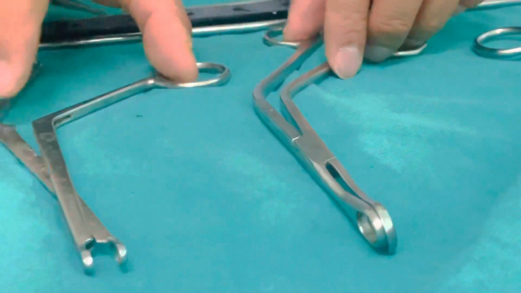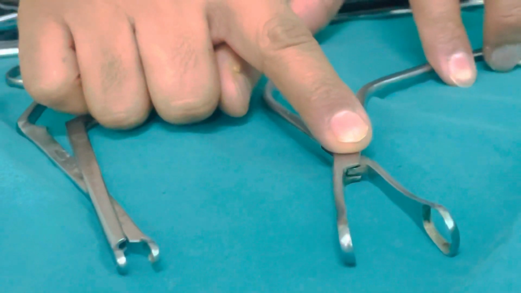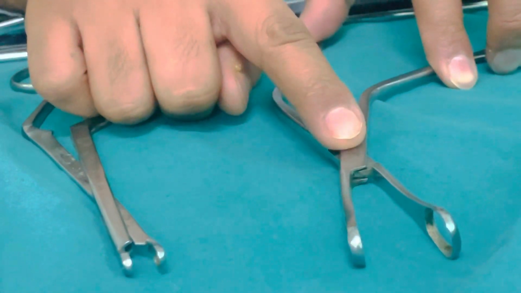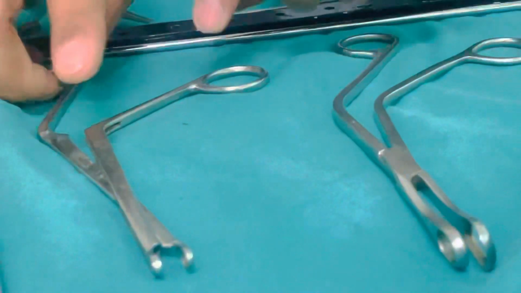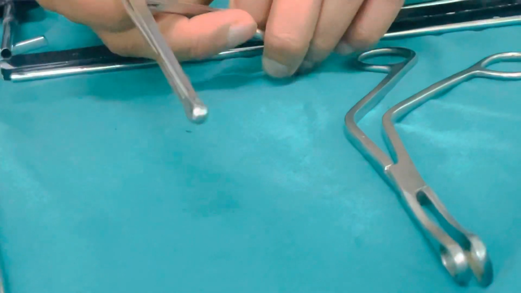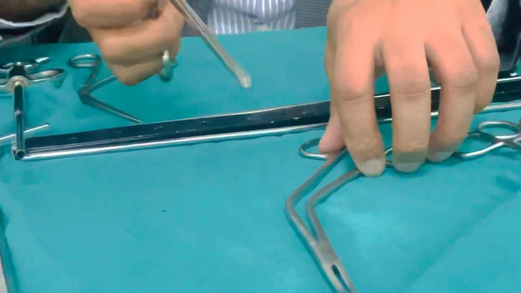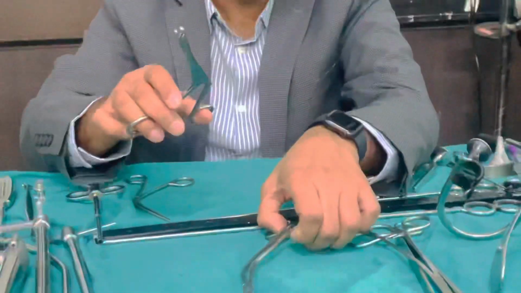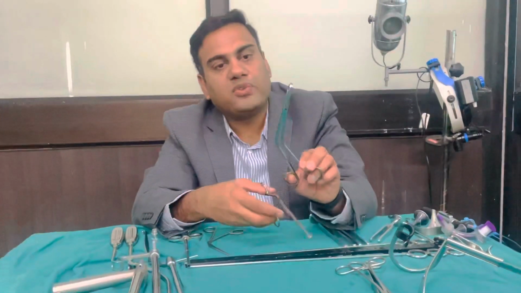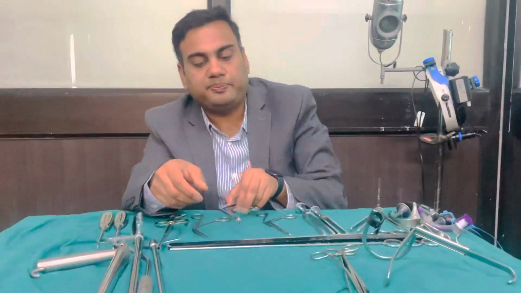The other difference is that this has a box joint, so this is atraumatic. This is not going to cause any kind of trauma once you hold it. Whereas this has got a scissor kind of joint, so once you hold it, it is going to crush and keep that tissue with you so that it can be taken out for biopsies. So this is a Lux biopsy forceps. This is a tonsil holding forceps.